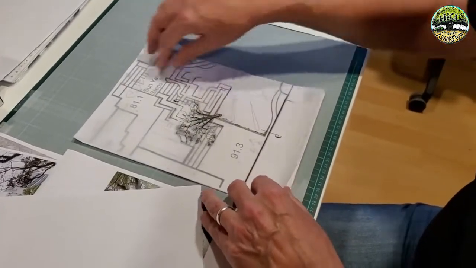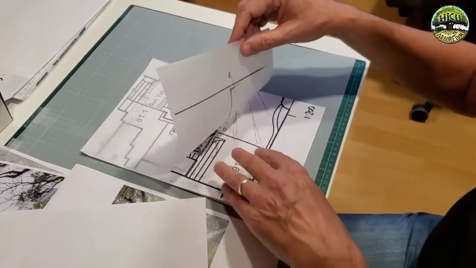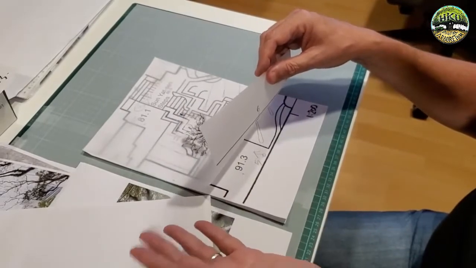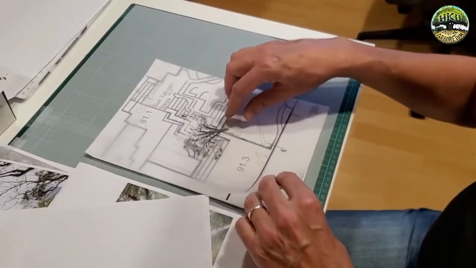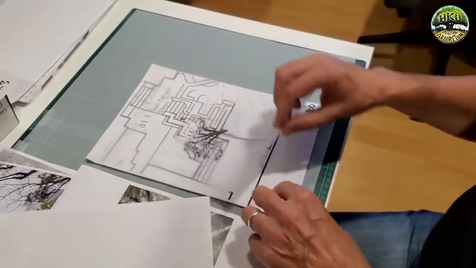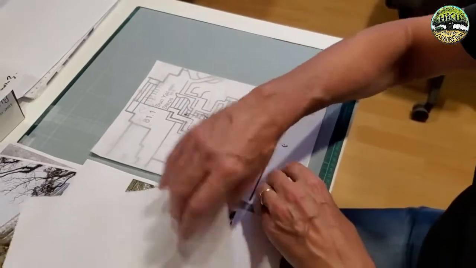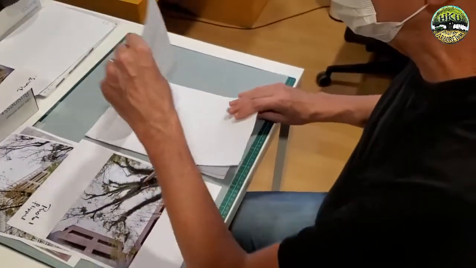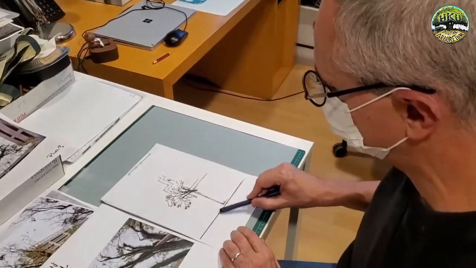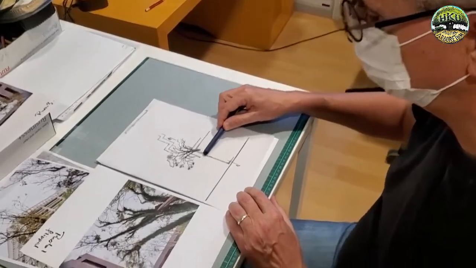Then I'm using the base, which you remember I enlarged by 5 times, so it's 1 to 200, and I've gone out on site and plotted out roughly the layout of the tree, and then I'm using photographs to actually try and get the character of the tree. And then I'm using a thick line to show the edge of the building and very, very light lines to show the ground level, right?